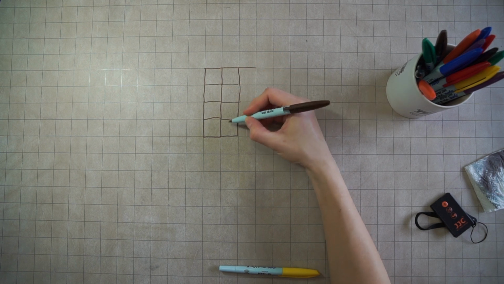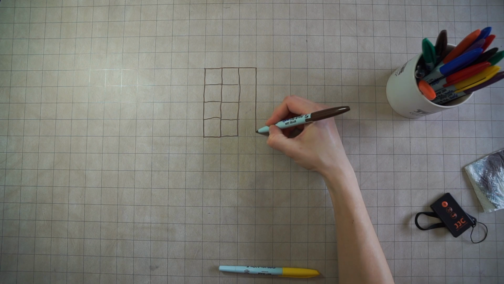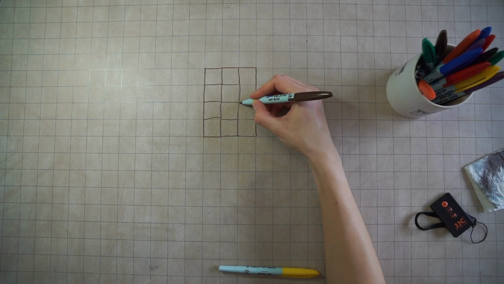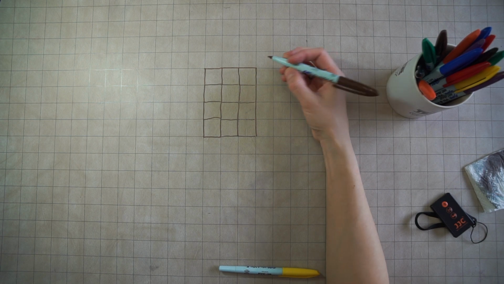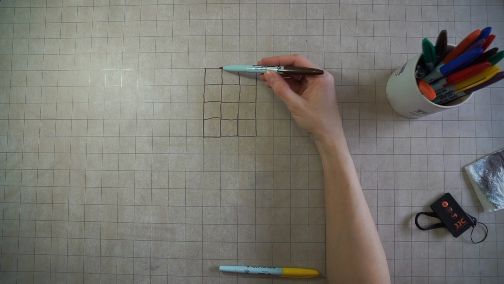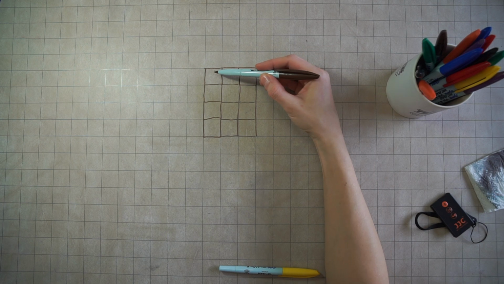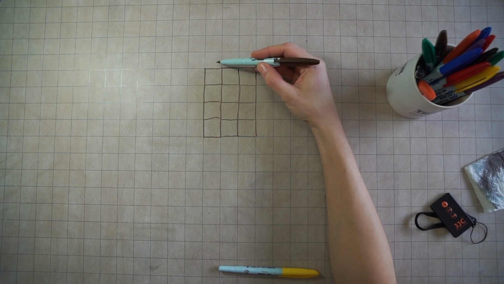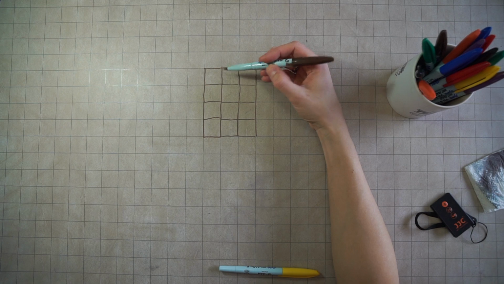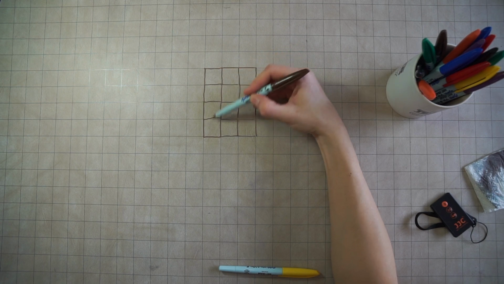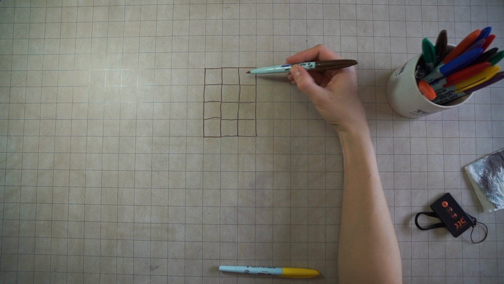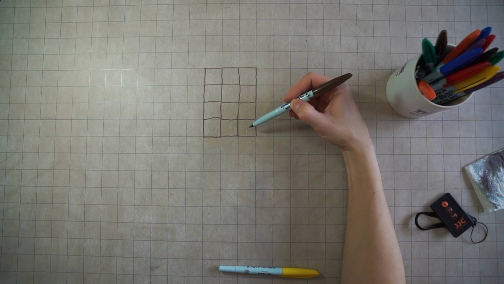Here's the second cat. And here is the third cat. So you can look at that in 2 different ways. You could see it as, here's a cat, here's a cat, and here's a cat.